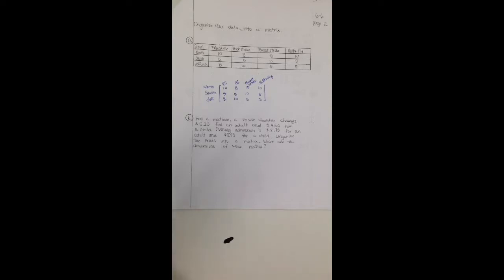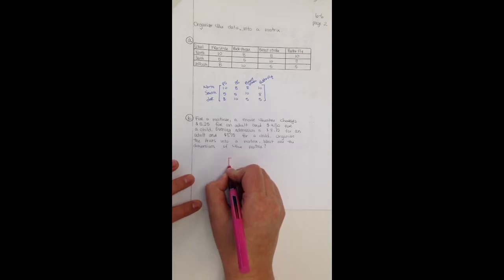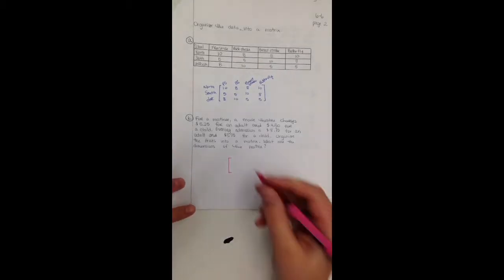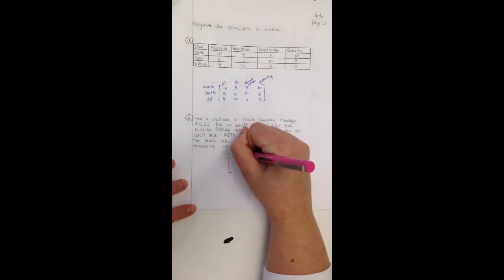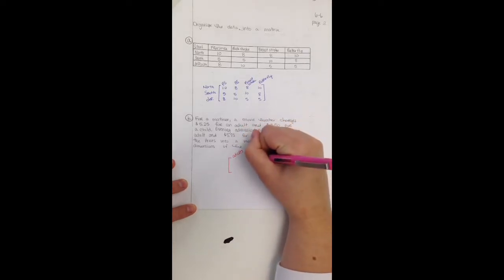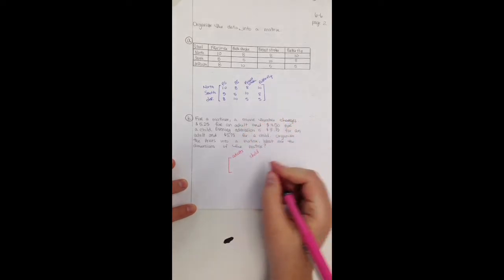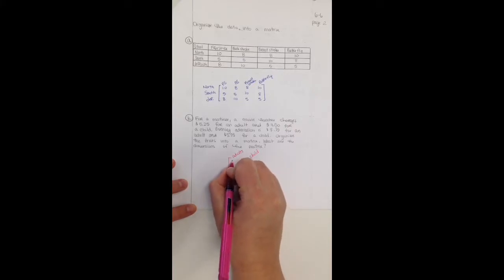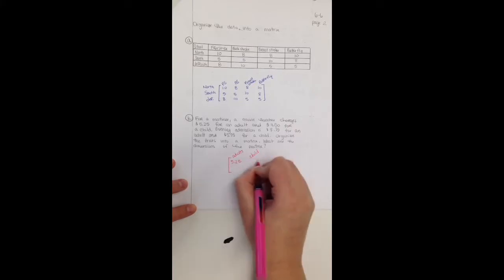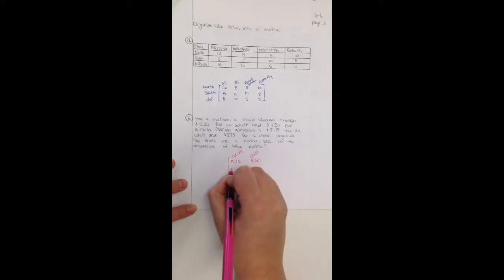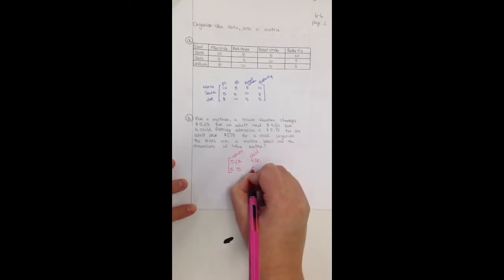So it says, for a matinee, a movie theater charges $5.25 for an adult and $4.50 for a child. Evening admission is $8.75 for adults and $5.75 for a child. Organize the prices into the matrix. What are the dimensions of the matrix? So I know I'm going to have two different prices for adults and two different prices for children. And those prices are $5.25 and $4.50, and then $8.75 and $5.75.